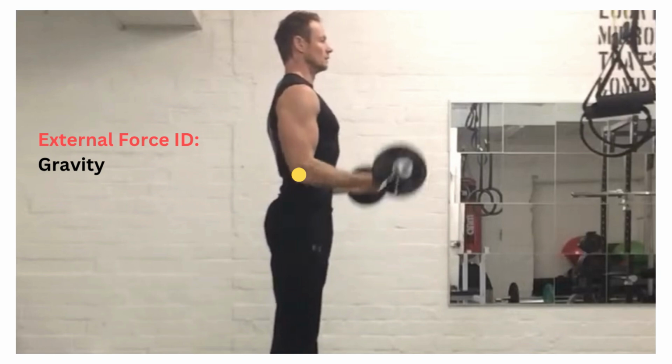Once we know the external force is gravity, where is gravity acting for this motion to occur? Why are we doing this exercise? We're doing it with a barbell so that we can make it more challenging for ourselves.